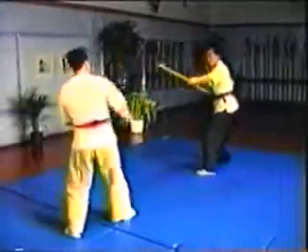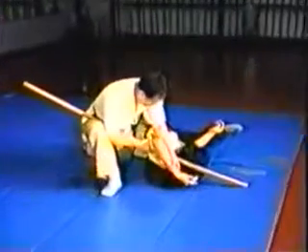Step in close to your opponent with your chest facing his shoulder. Pivot so that your opponent's body has to travel forward from your body, further upsetting his balance.